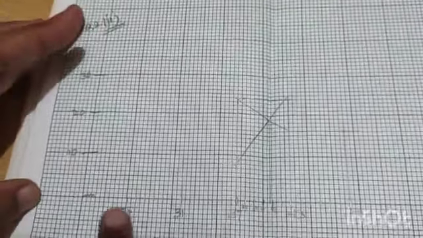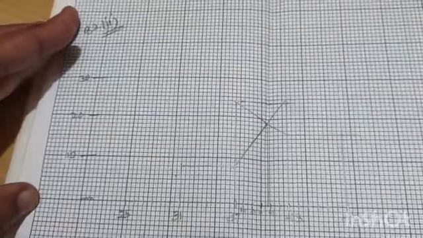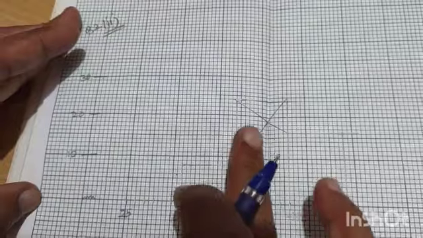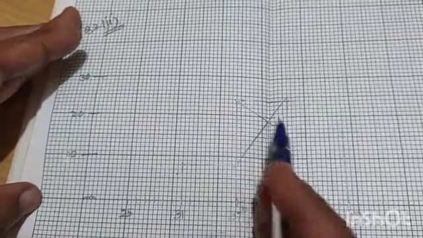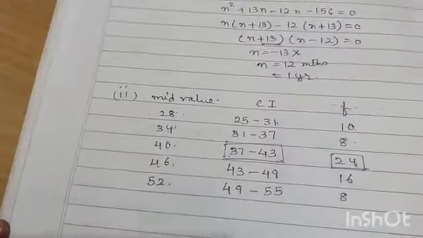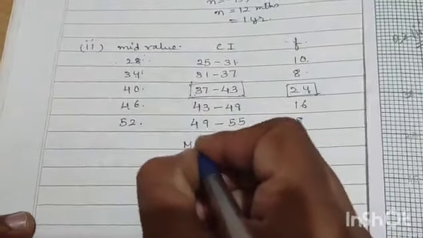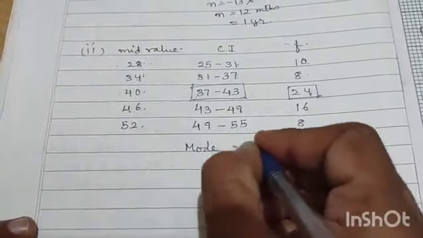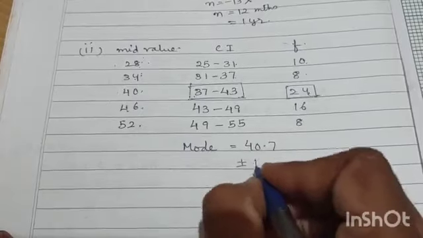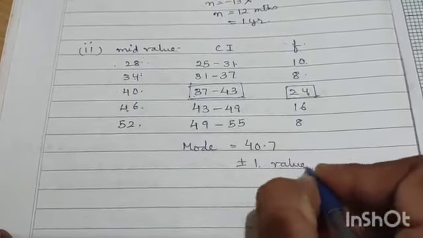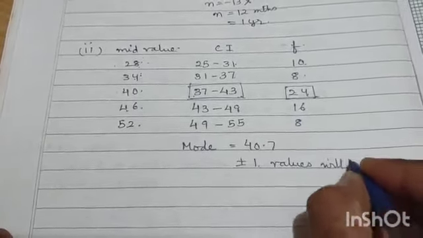On making the graph and doing the histogram, finding the values, we get the mode to be 40.7, and plus minus 1 values will be considered.